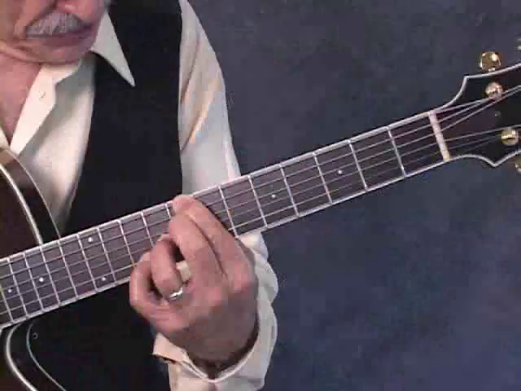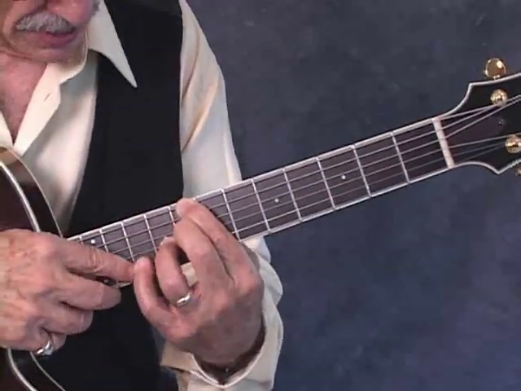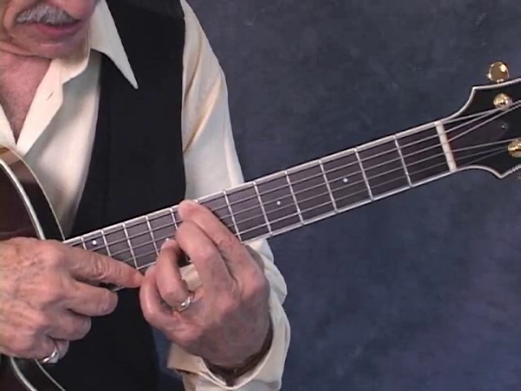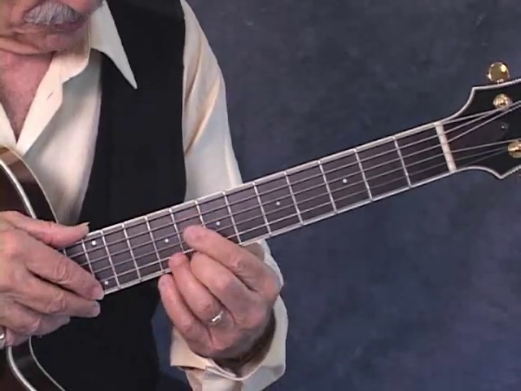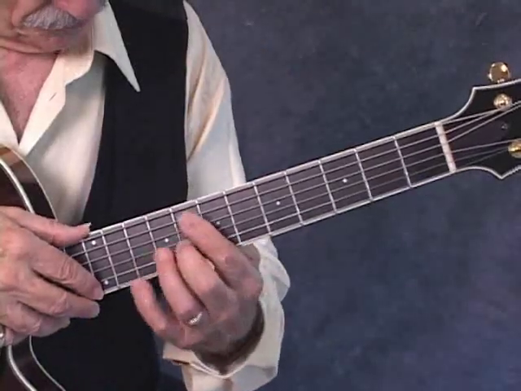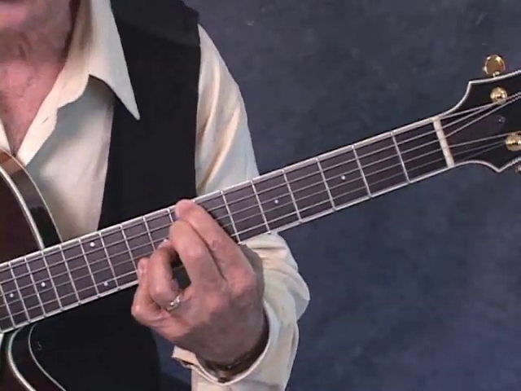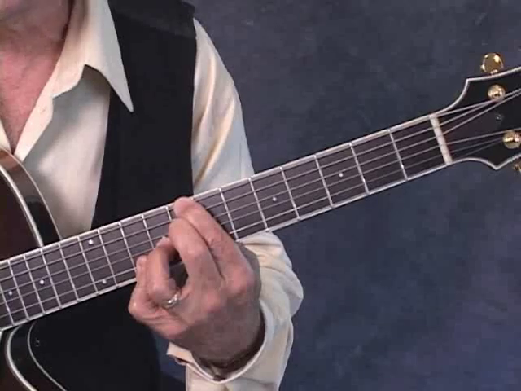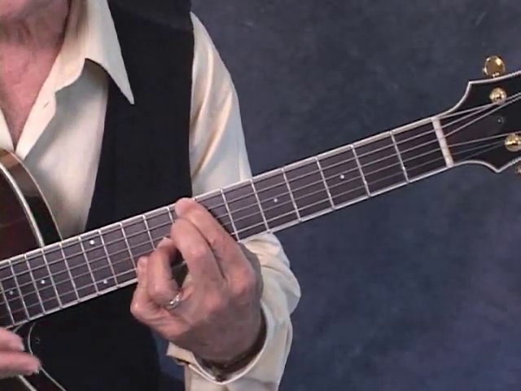Now, I could get a 9th if I wanted, because right above it is the 9th. There's the root. So if the root is here, the 9th is 2 frets higher. So here is a 13 with a 9. There's all kinds of things I can do with this.